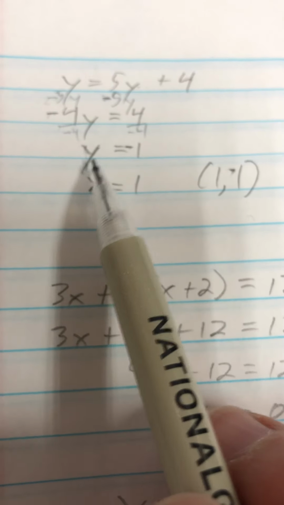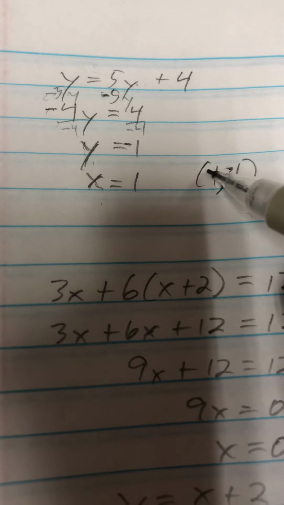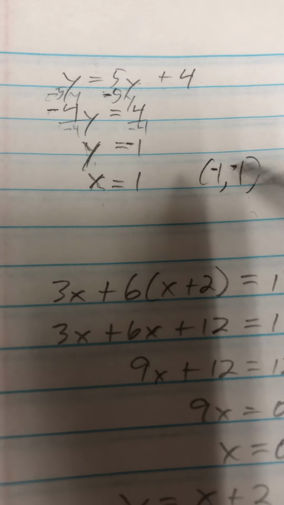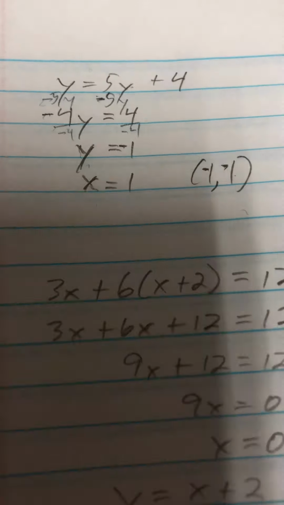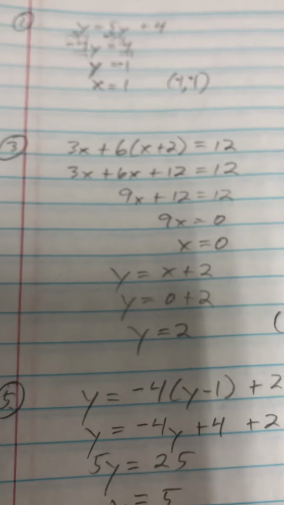So they both should be negative 1, because when I plug in my negative 1 for y, x equals it, so they both should be negative 1. So you should have St. Louis as your answer for where she was born.